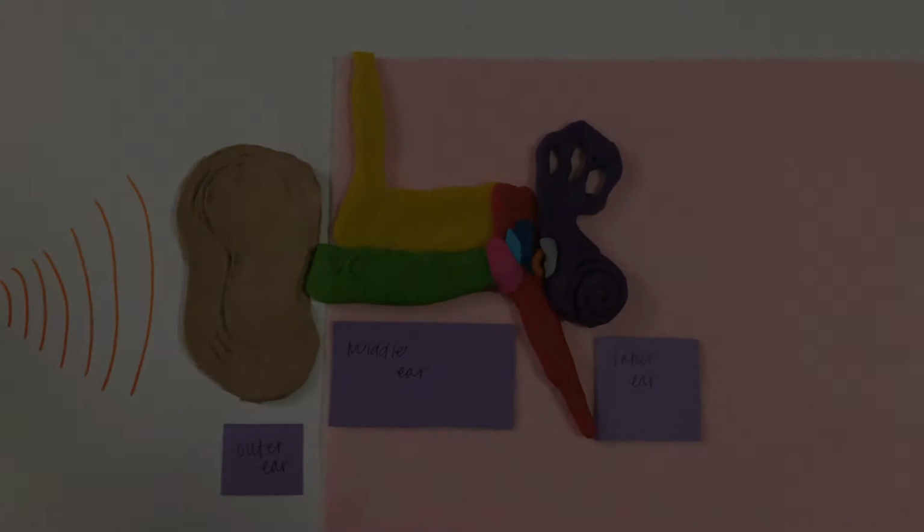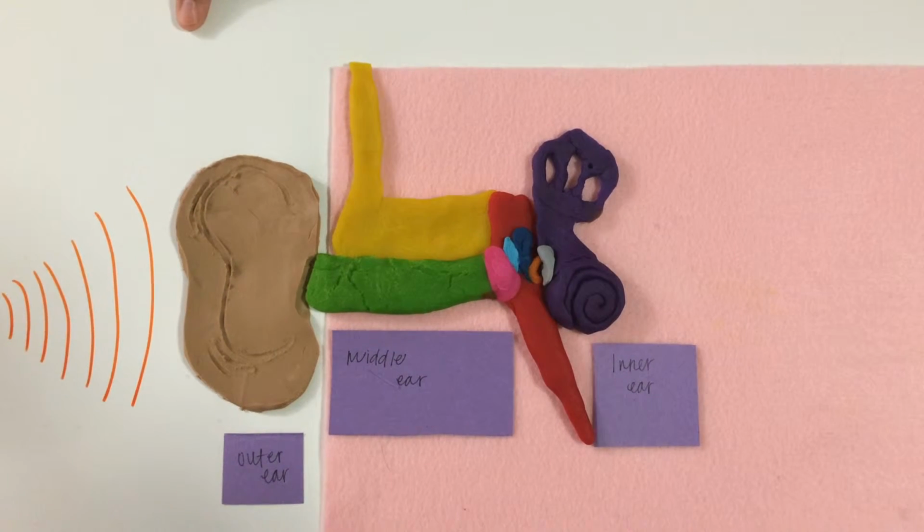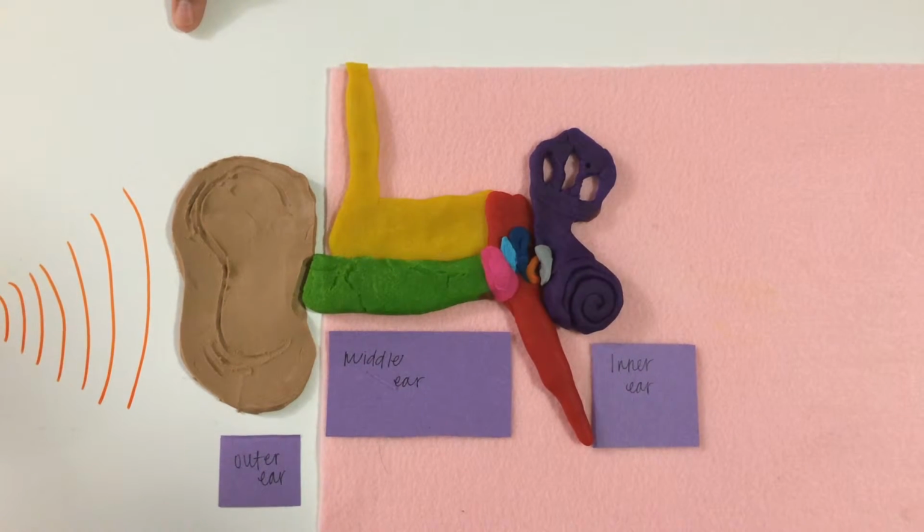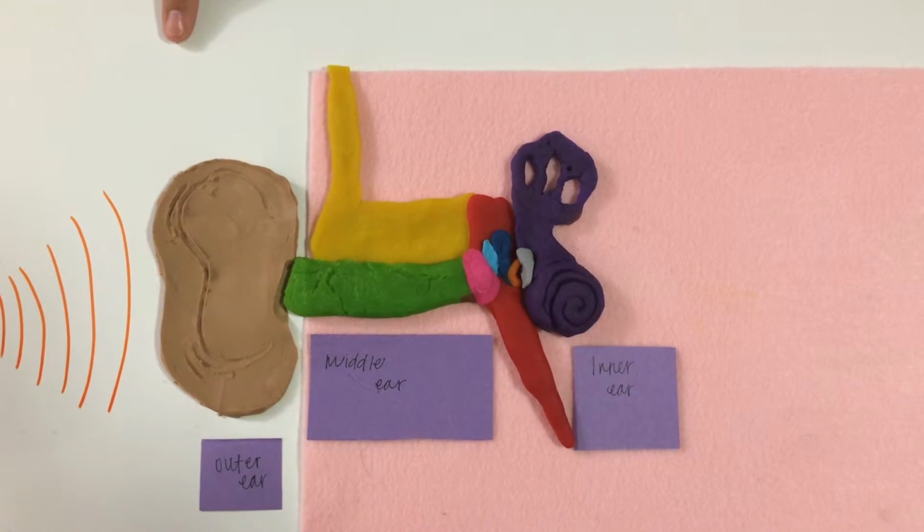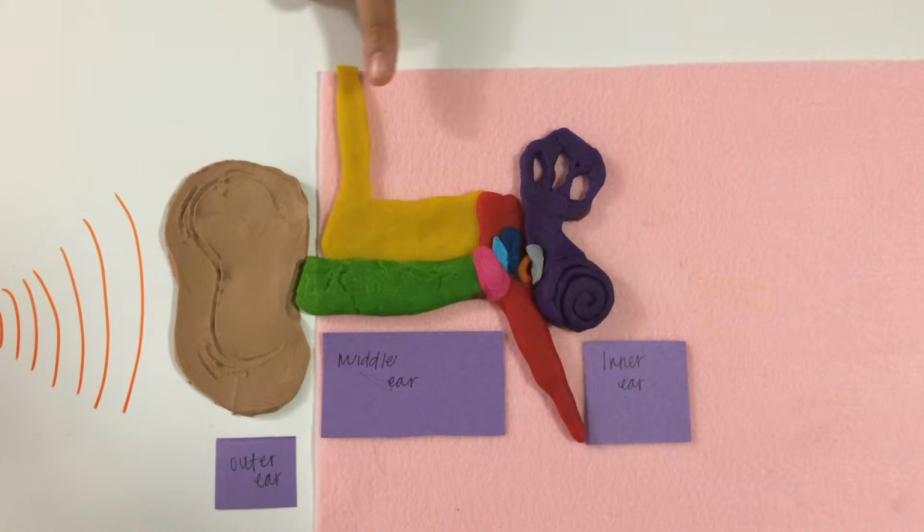There are three major sections of the ear. First is the outer ear. This is the visible portion of the ear that collects and directs sound waves toward the tympanic membrane. Second is the middle ear.